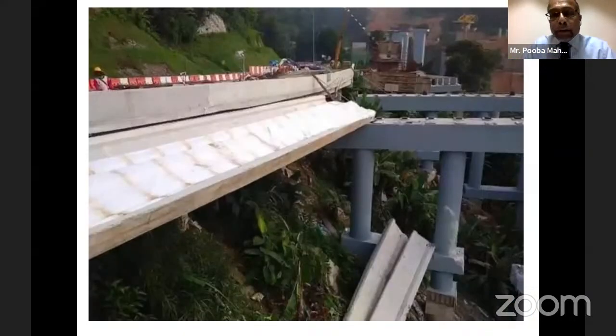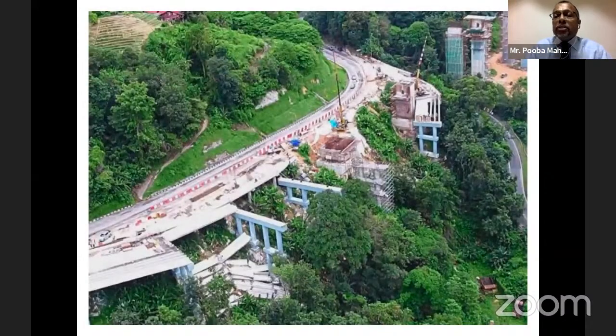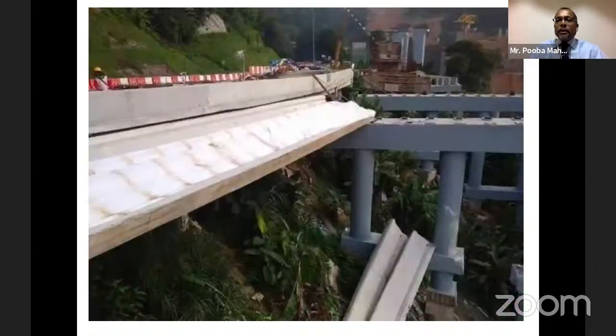So I'm going to jump straight away into a case study to show you how things can go wrong for structural engineers. This is a beam launching exercise. Actually, the beam launching was already completed, and after some time, maybe a few days after that, a few beams toppled. So I'm going to ask Mr. Alok to speculate what caused the beams to topple. Mr. Alok, you want to say something?